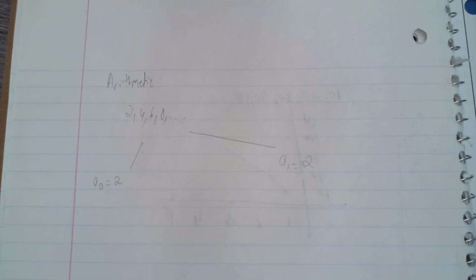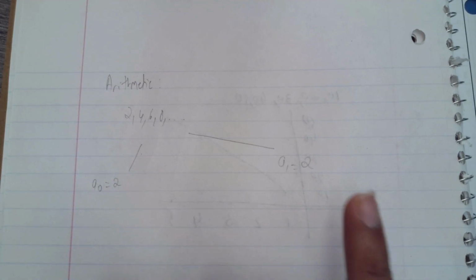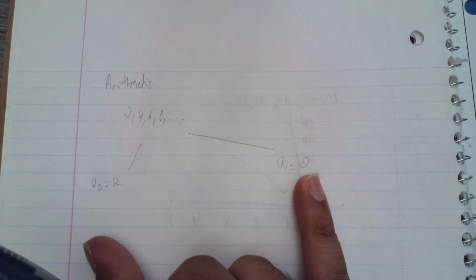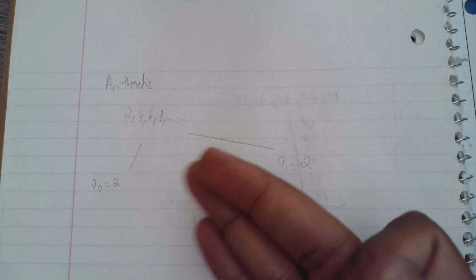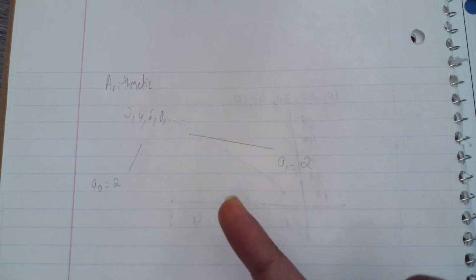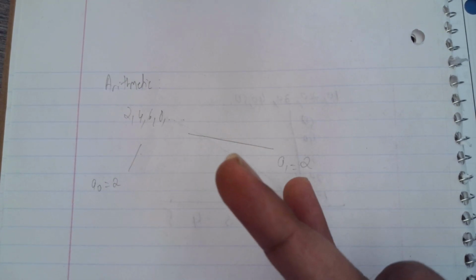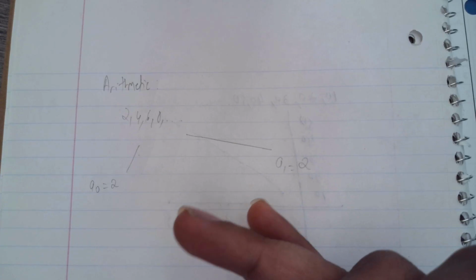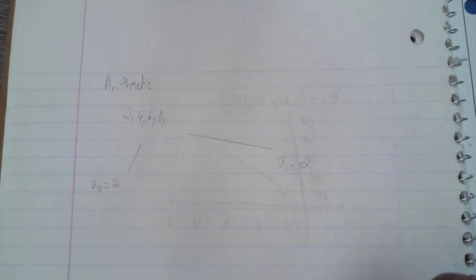Perfect. And I think that's the very first step right here. That's your very first step, even in recursive. Recursive definition is a 3-step process. First, define your first term. Second, give an expression of how to get the next term.